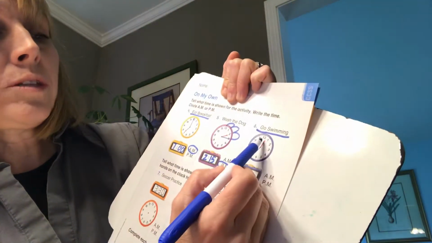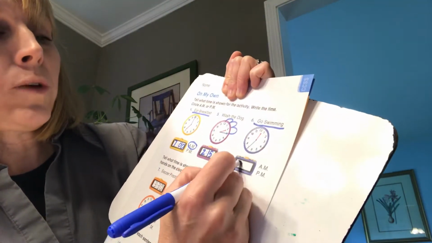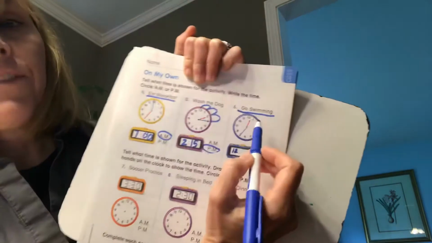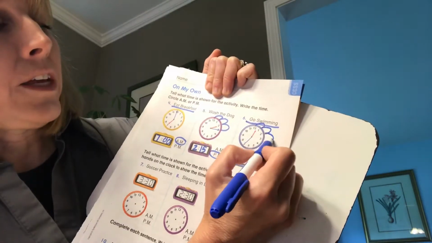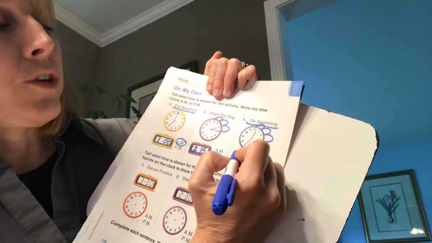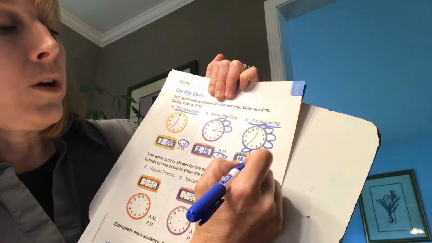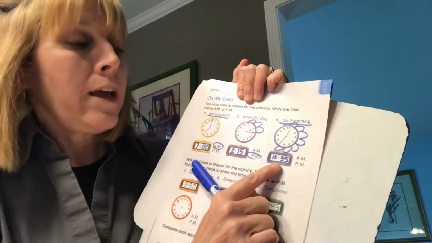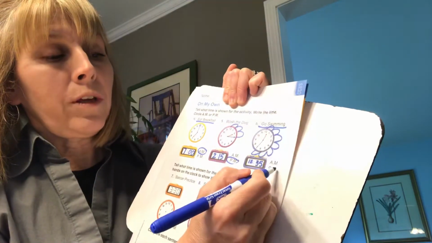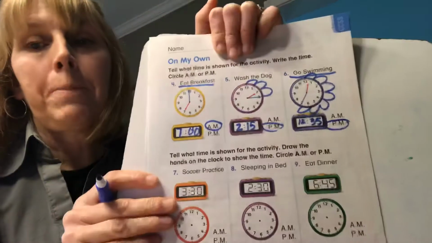Go swimming. Okay, so this is between 12 and the 1. I'm going to go back to the 12 and count by 5s. 5, 10, 15, 20, 25, 30, 35, 12:35. And you would do that after the morning. Past morning, so PM.